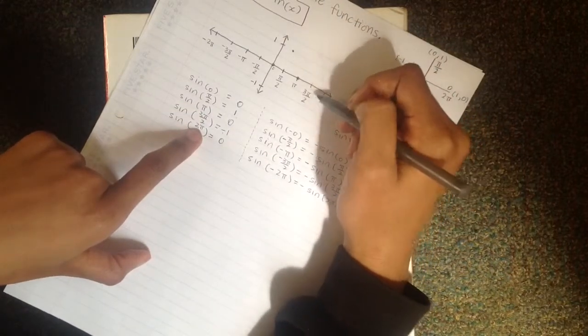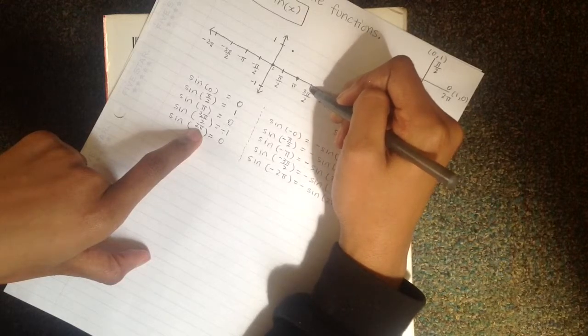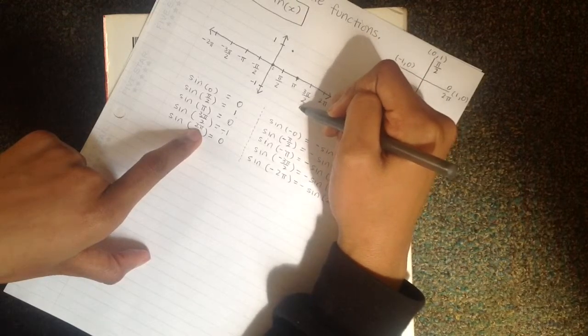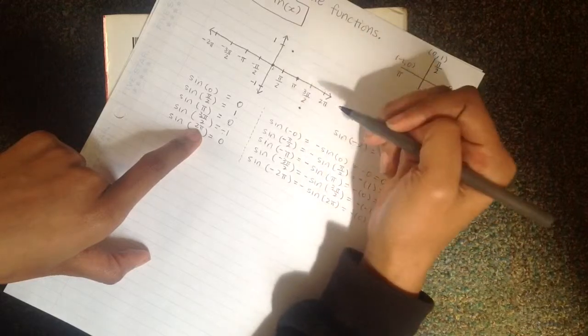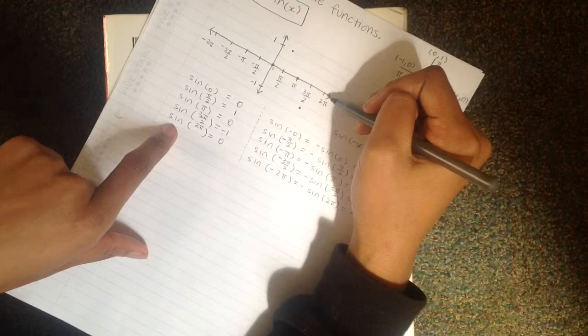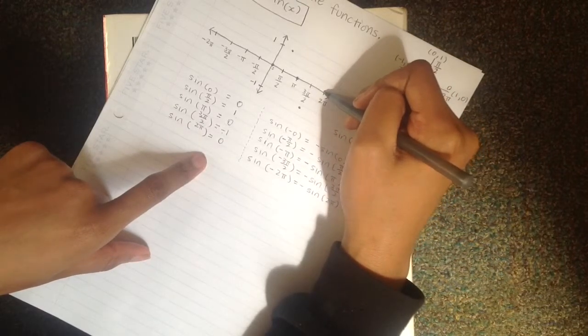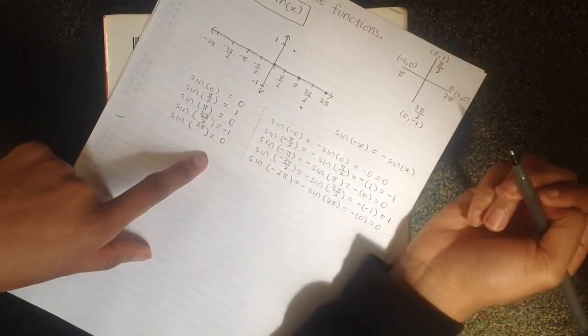Next we have 3 pi over 2. Sine of 3 pi over 2 is negative 1, so we go down and plot in our negative 1 on the y-axis. Then we have sine of 2 pi, which is equal to 0. So once again, at 2 pi, we plot in 0.